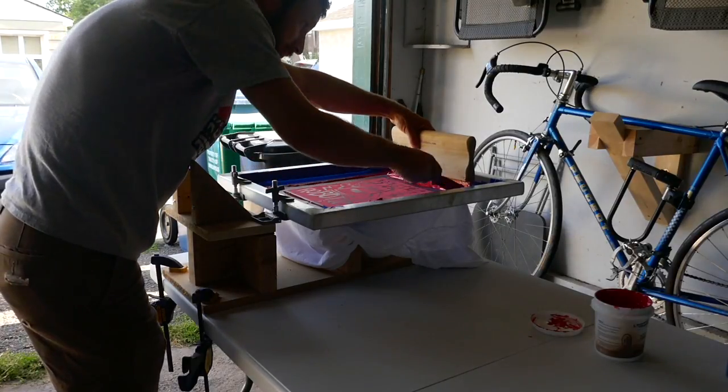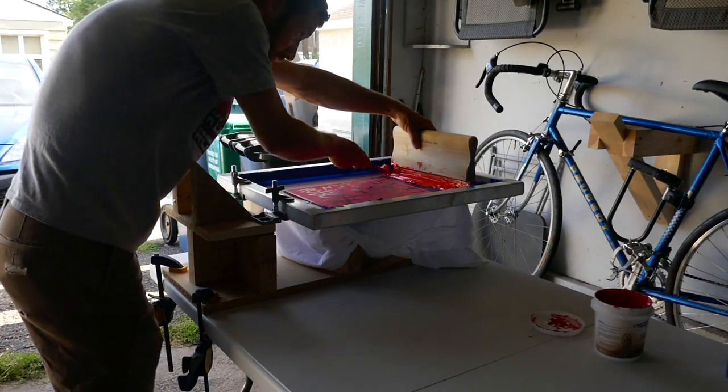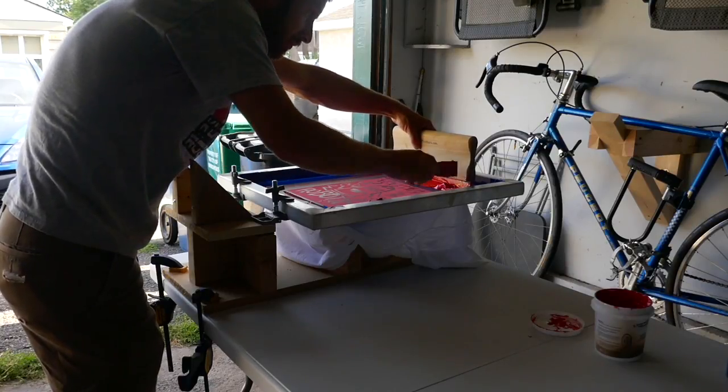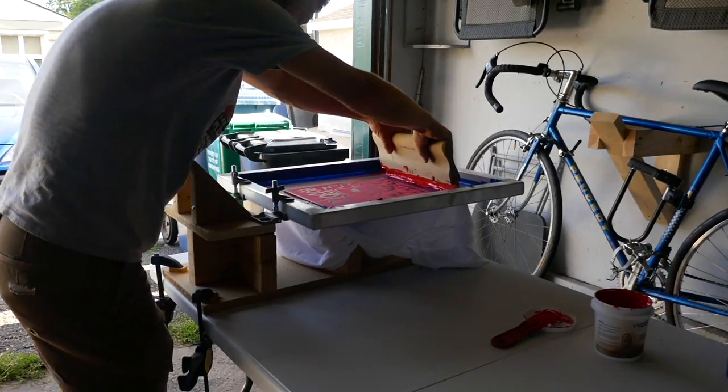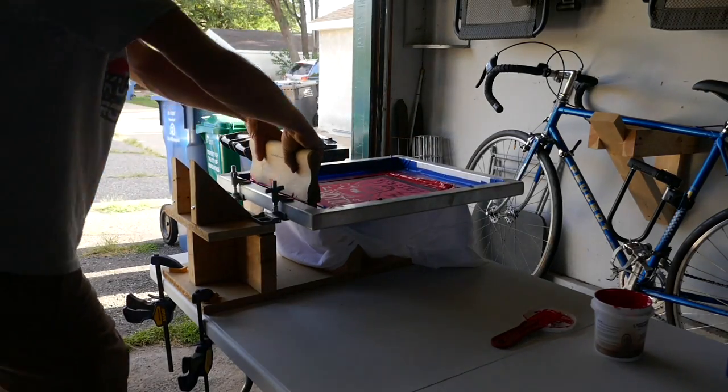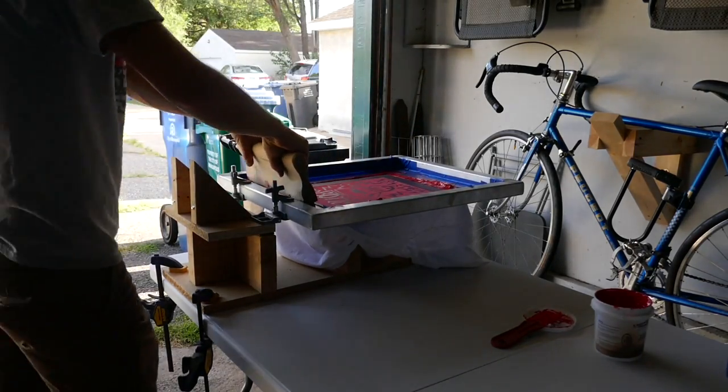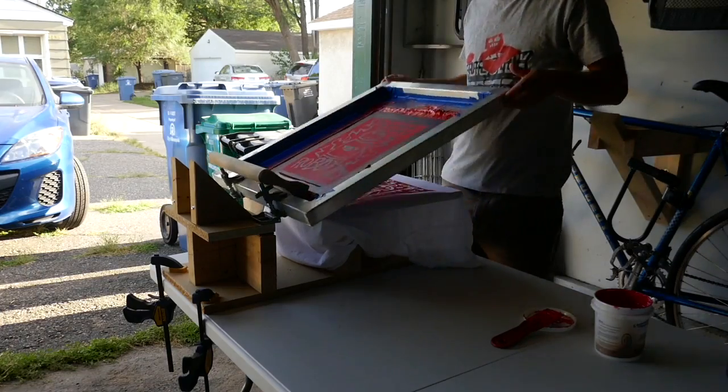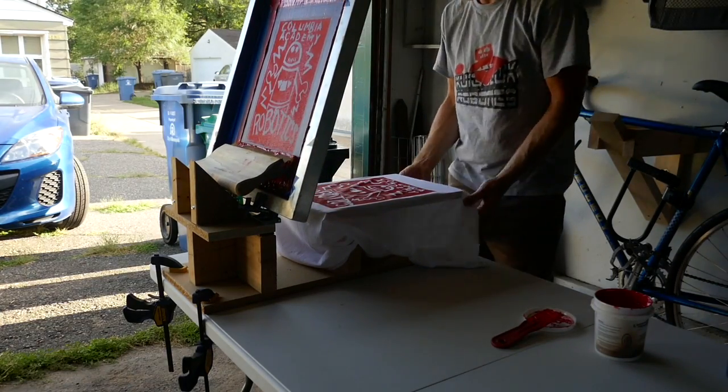I had to prepare a screen, and then I pull the ink across that screen onto the t-shirt. Once I've pulled the ink across the screen, I can remove the shirt and the design will be on the shirt.